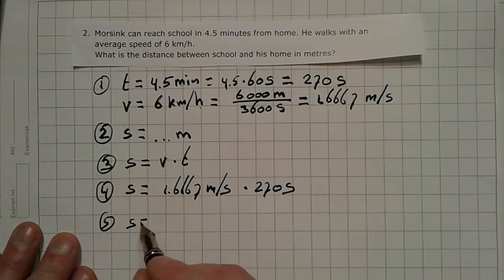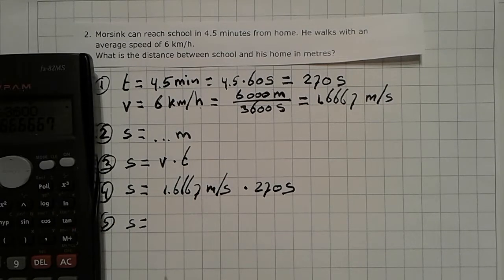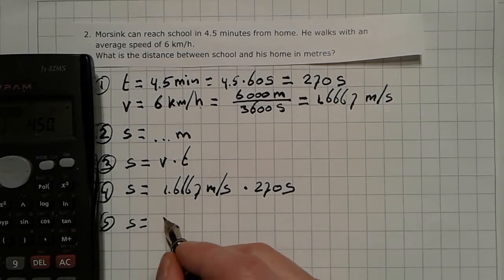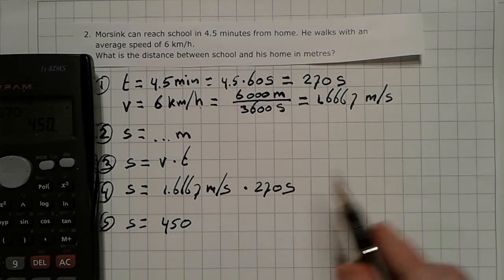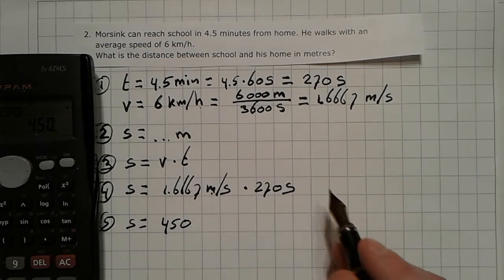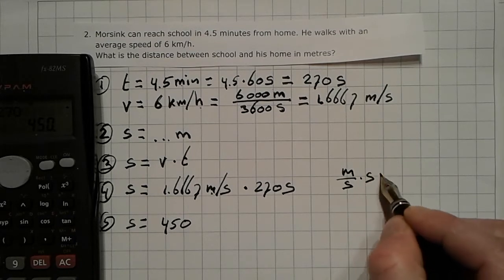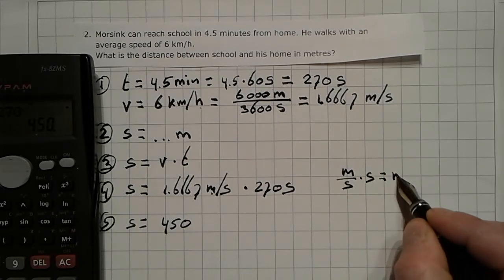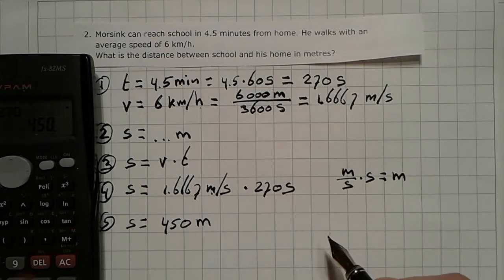This is still in our calculator, so we can go on with this and do times 270, and that is 450. Now we have meters divided by seconds times seconds. That is meters. So the answer is 450 meters.